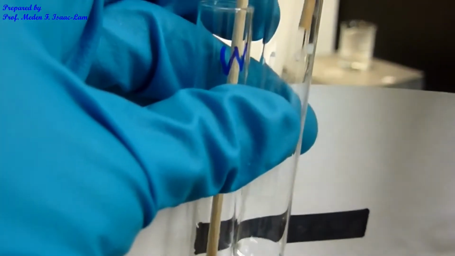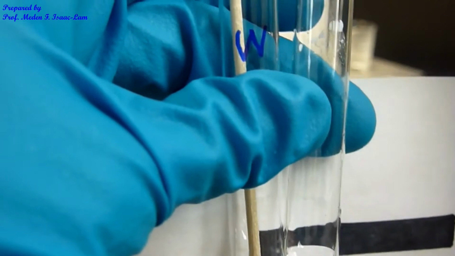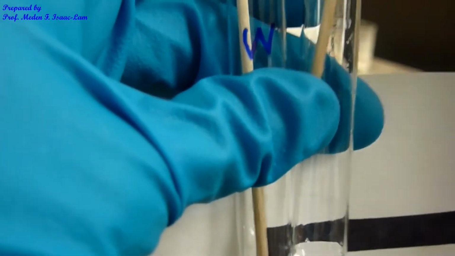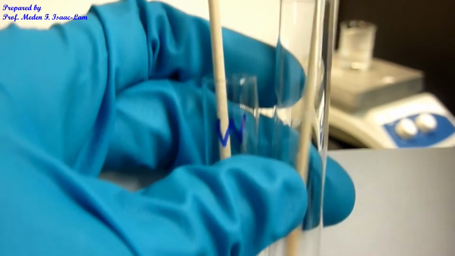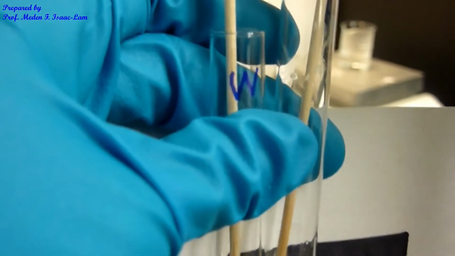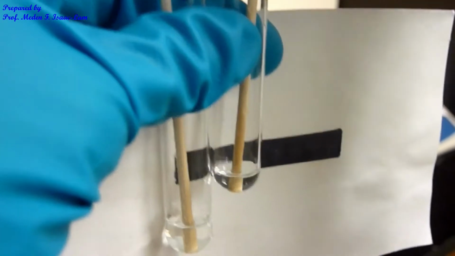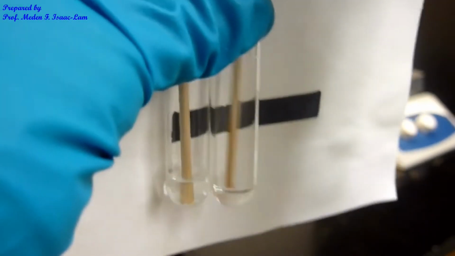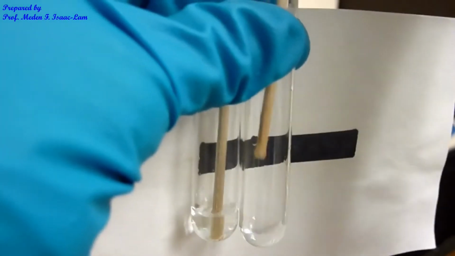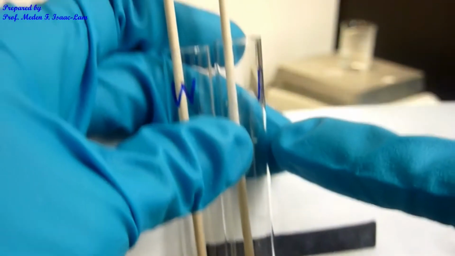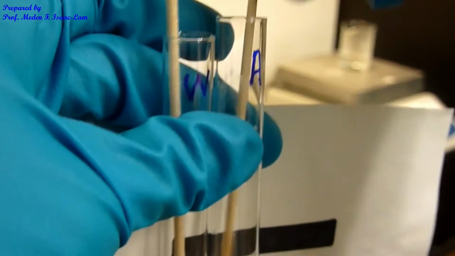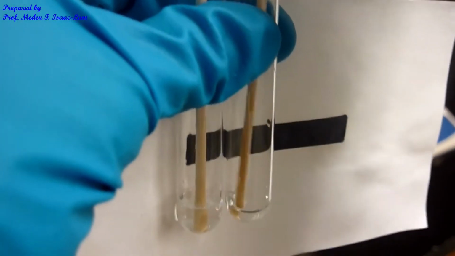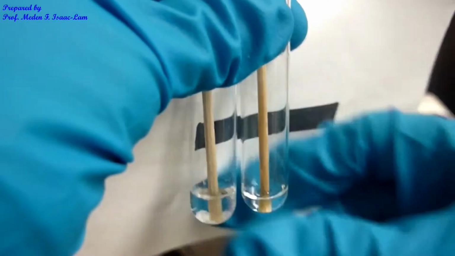I can push this now. There's a little bit of sample on the side. I can push it, but it's soluble. So the sample here, the one I'm stirring, is acetone, A. The solute, benzoic acid, is soluble in acetone.